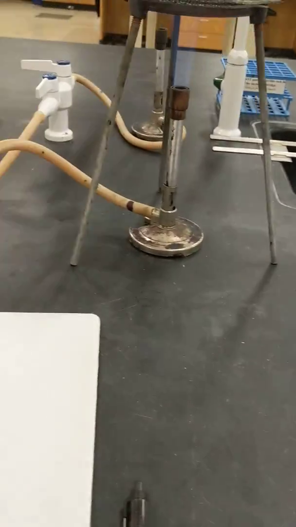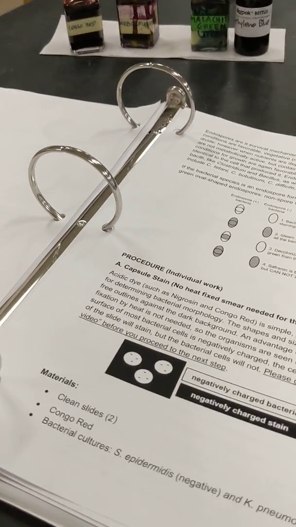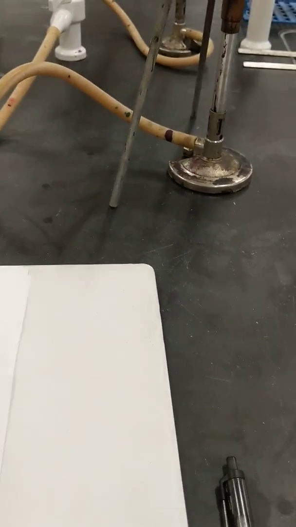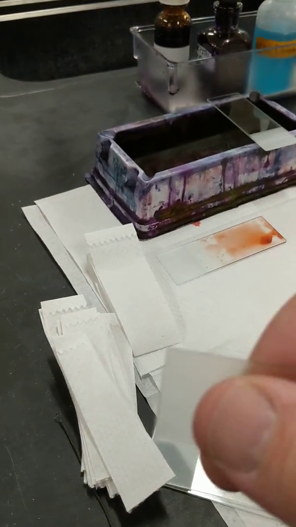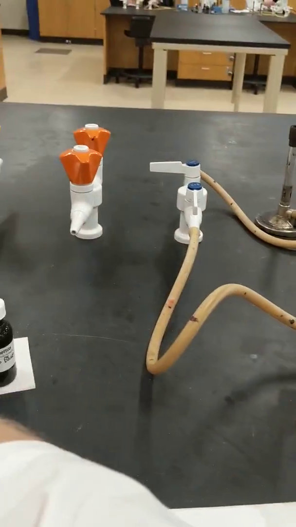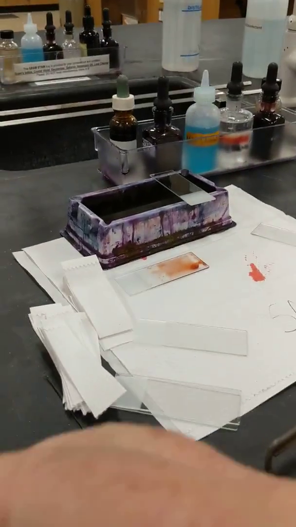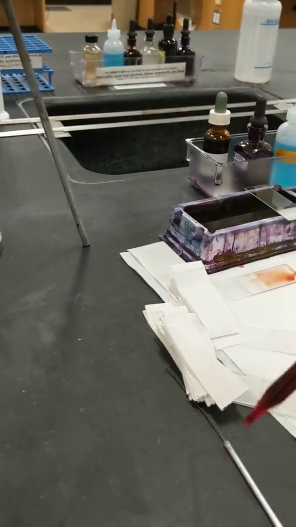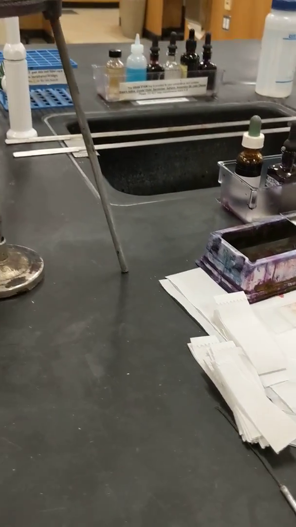Okay, I'm going to go over really quick what we're going to be doing, which is a capsule stain. With this capsule stain, what you're going to do is take your slide. I recommend having the fuzzy part of the slide on top, and you're going to take some Congo red and drop it on your slide.